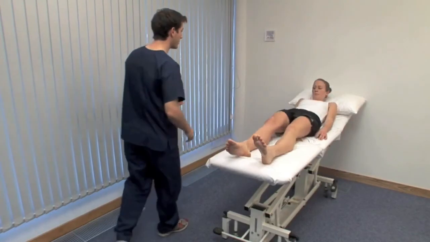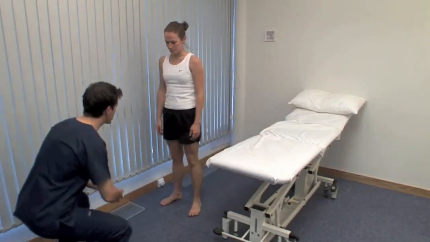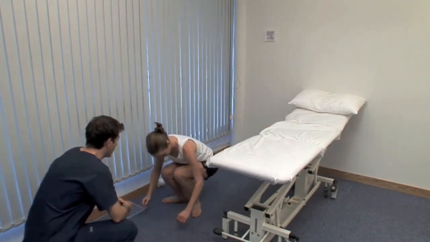Now could I ask you to stand up? Ask the patient to squat, keeping the feet and the heels flat on the ground. This requires flexion at the knee.